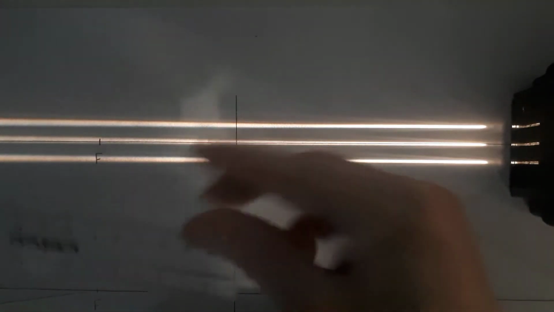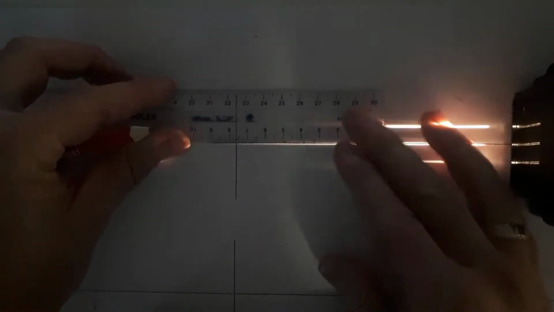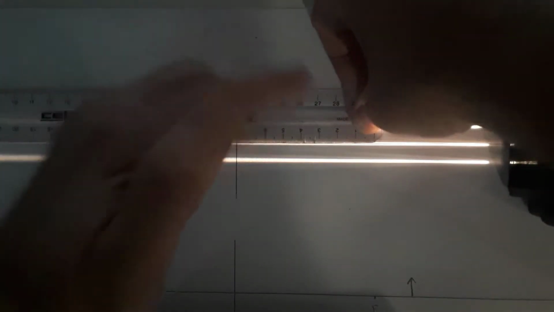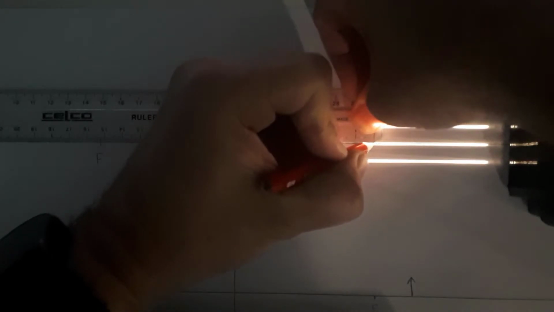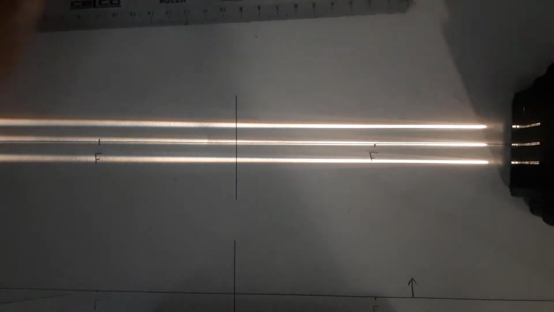So I can go ahead and measure what that is, and that's 76 millimeters. Because I want to do the same thing on the other side, I'll go ahead and mark that. Okay, so that's F on this side as well.